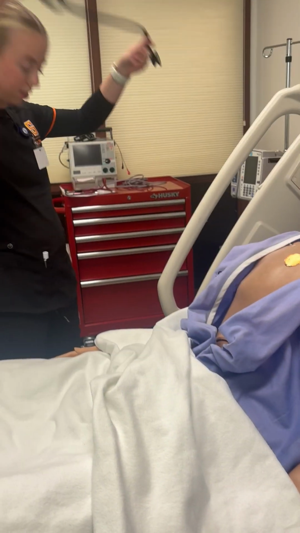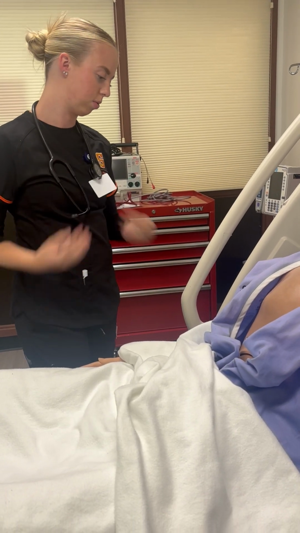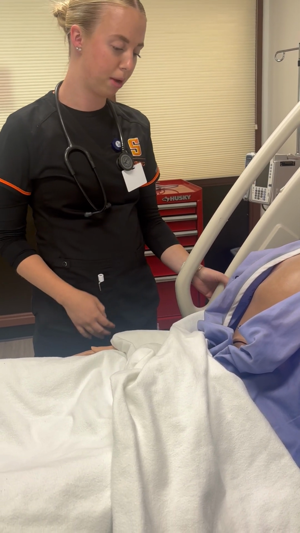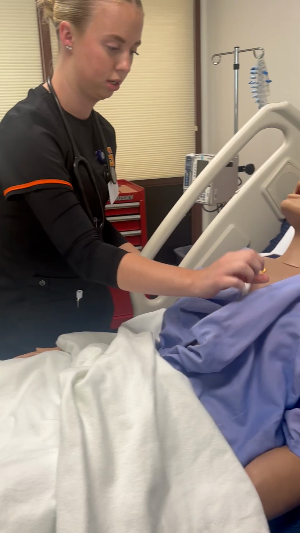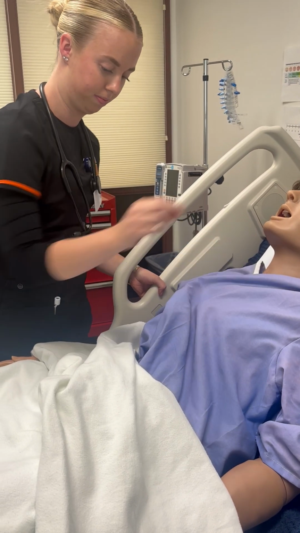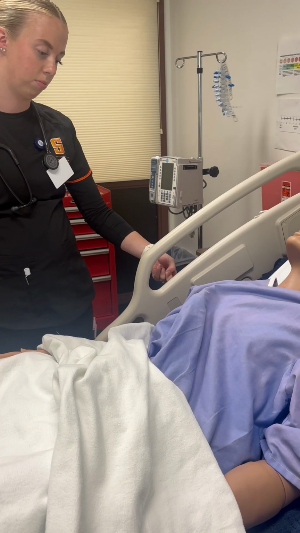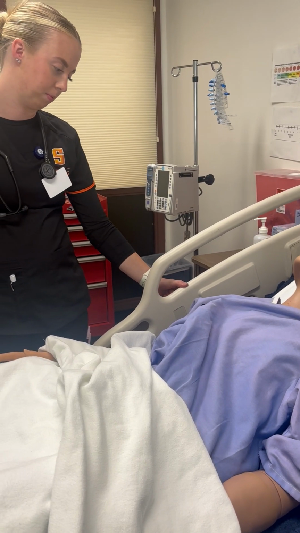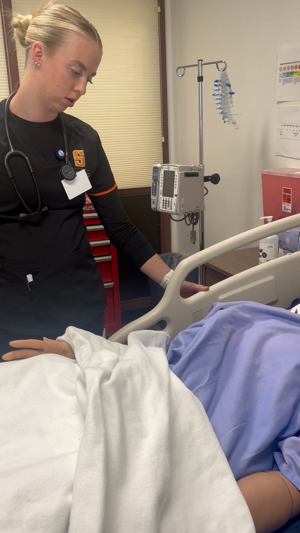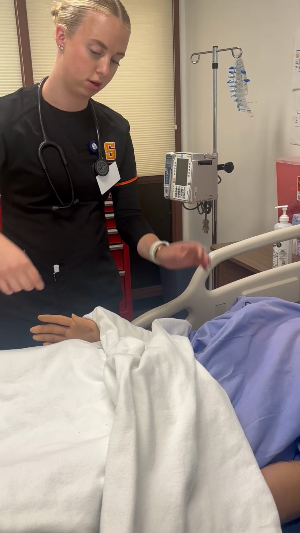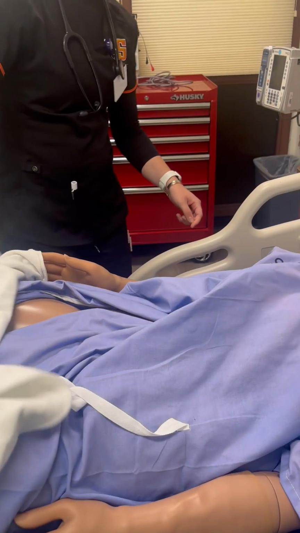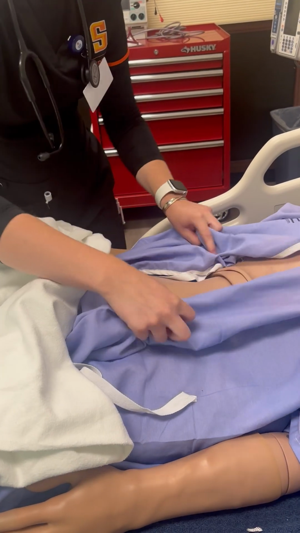Your lung sounds sound normal. Everything sounds equal on both sides. We'll lay you back down so we can assess your abdomen. Let's cover you up. Okay. All right, let's bring this down just so we can only see the abdomen.